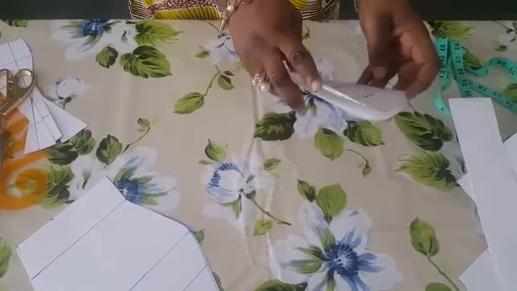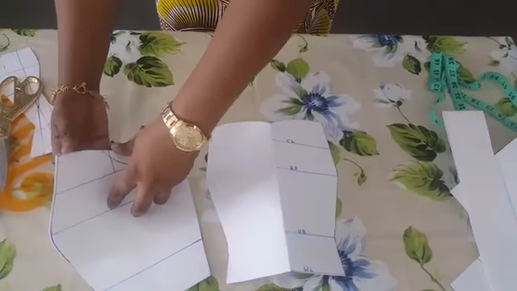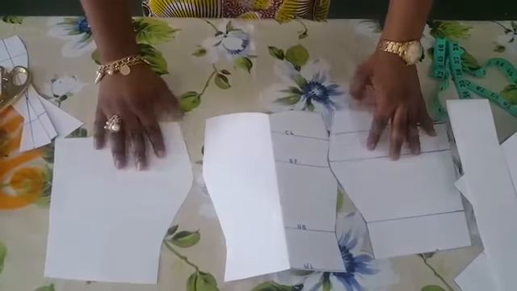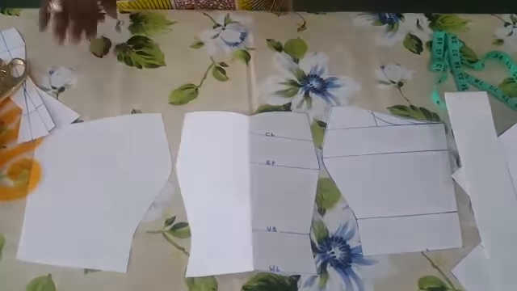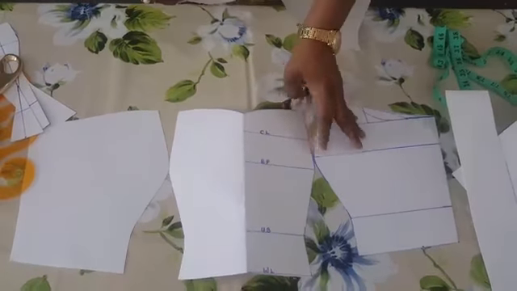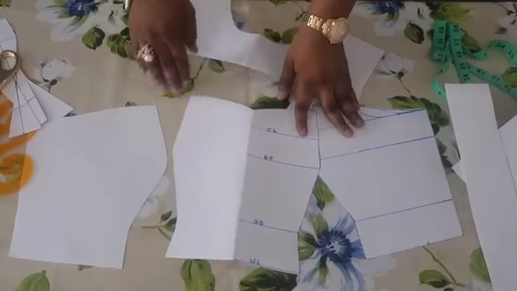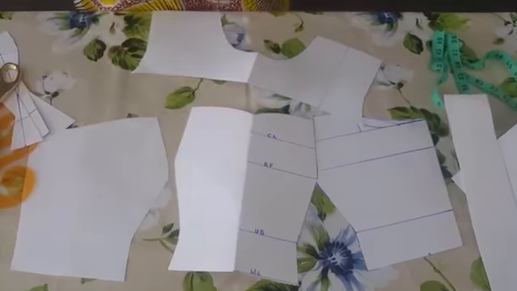We are done. Let's open it up. Can you see that? And that is the tube top. Can you see? It's as easy as anything. So after taking in your dart here, then it matches up with the yoke. So that is just it on how to cut the front panel.